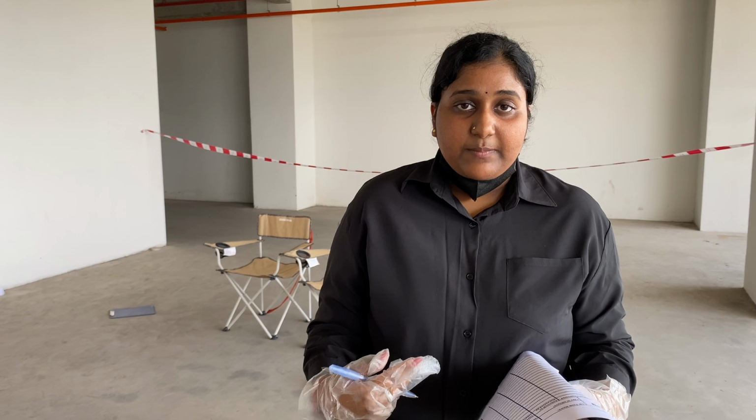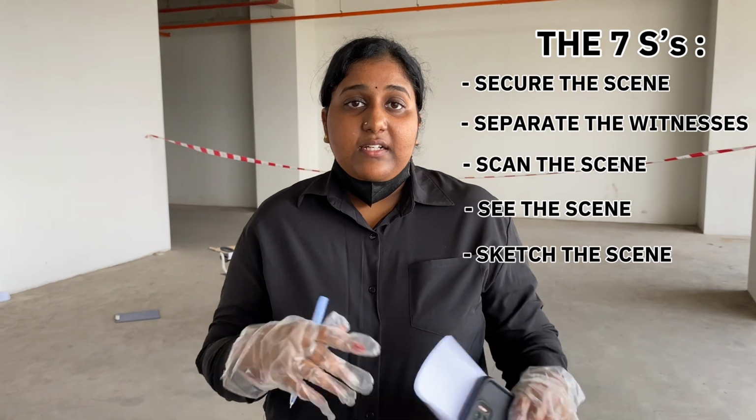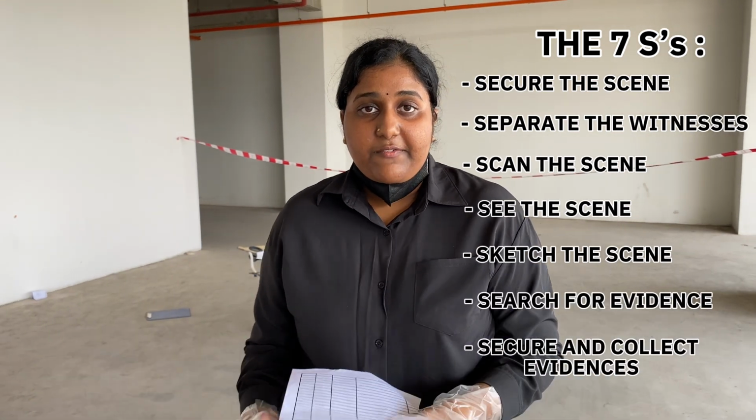Moving on to the crime scene investigation, basically in our department, we use the 7S crime scene investigation method. So the 7S is to secure the scene, separate the witness, scan the scene, see the scene, and also sketch the scene, search for evidence, and secure and collect the evidence.